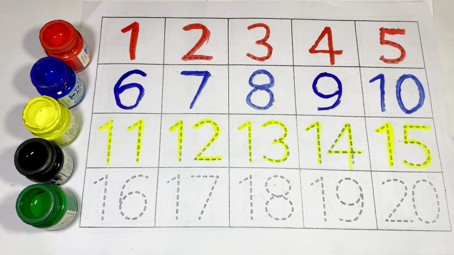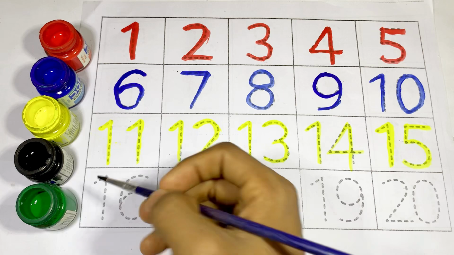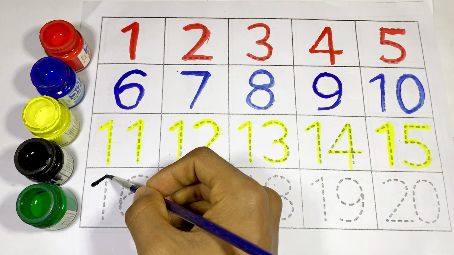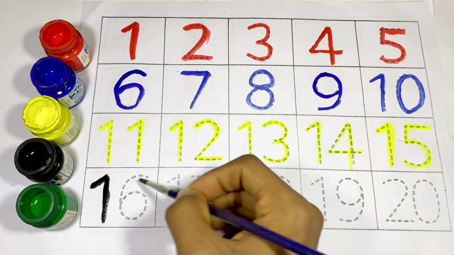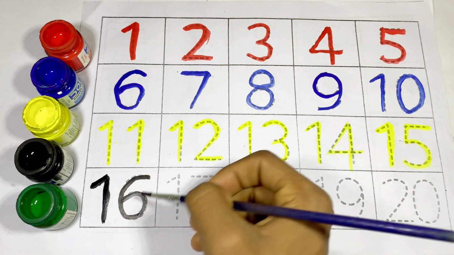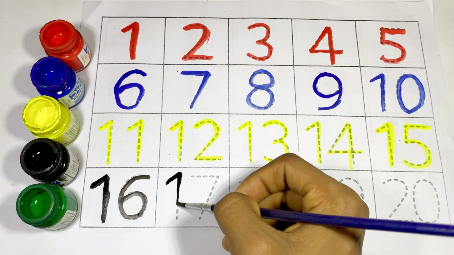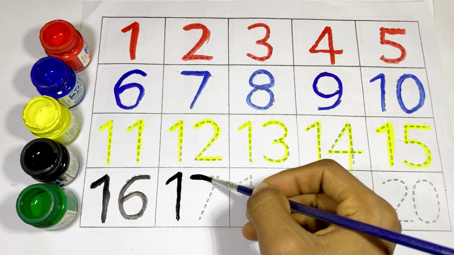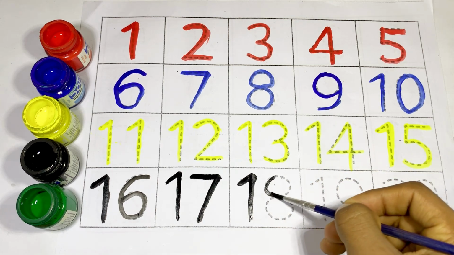Kids, now 16. The number 16, and use black color. Kids, again use black color and draw 17. The number 17. 18. The number 18.